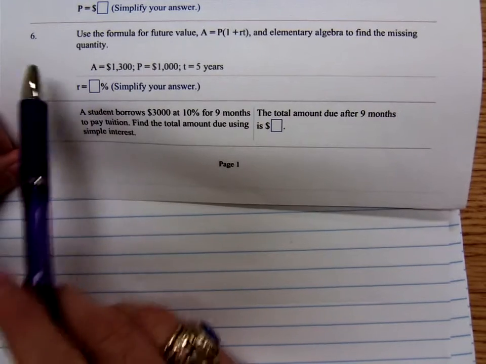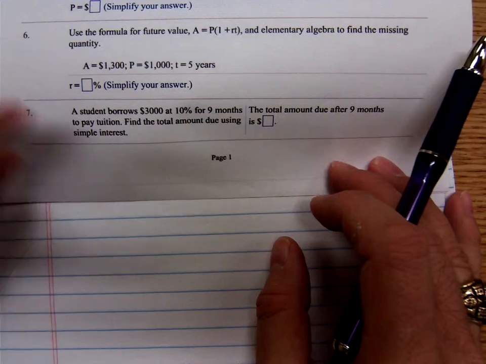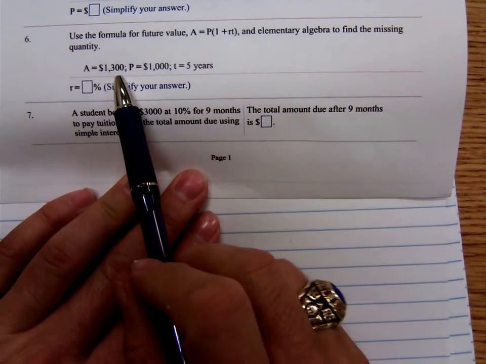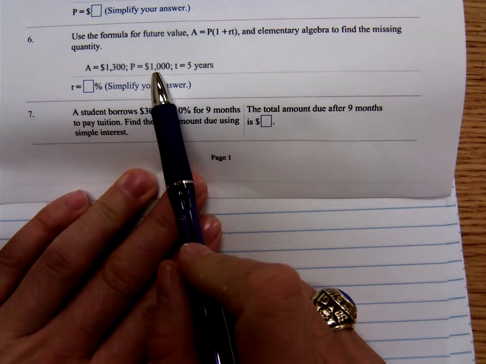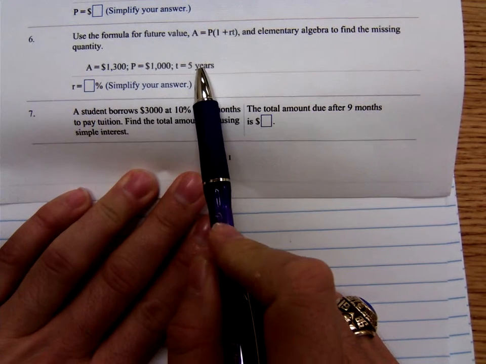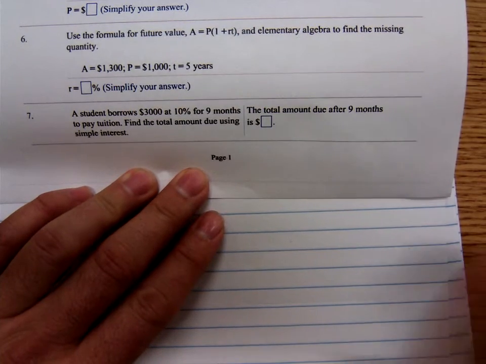The future value is $1,300, the present value was $1,000, and you're trying to find the interest rate.